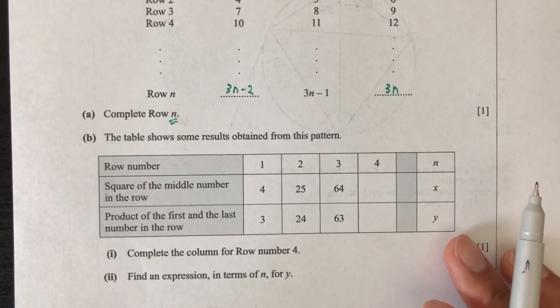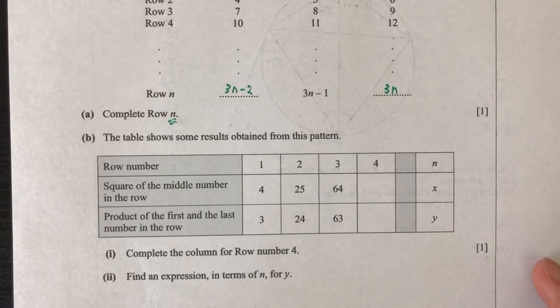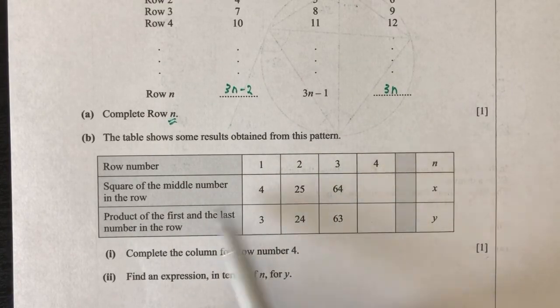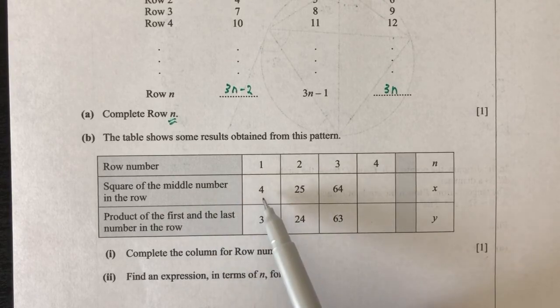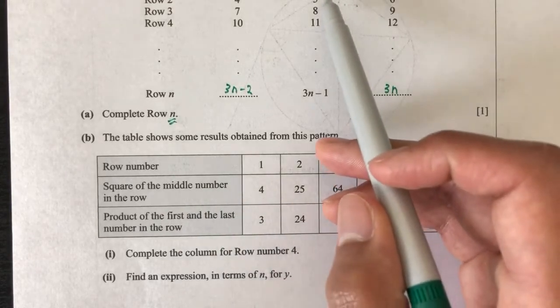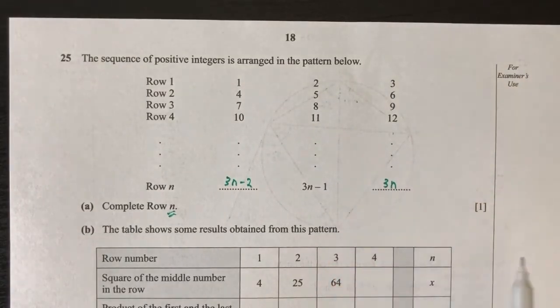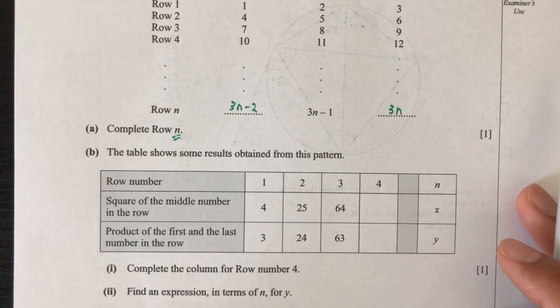Now for part B, complete. The table shows some results obtained from this pattern. Now it says the row number is 1, 2, 3, 4. The square of the middle number is 4. So here, 4, 25, 64. Row 4 will be 11 squared, 121.